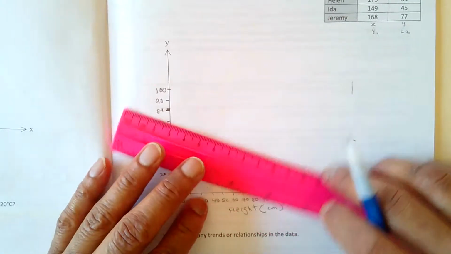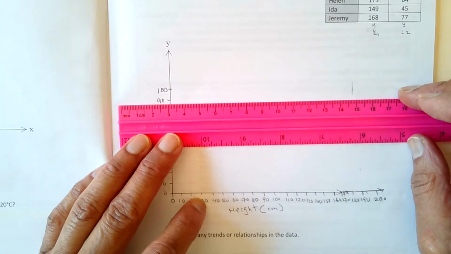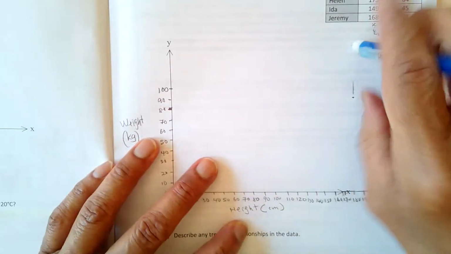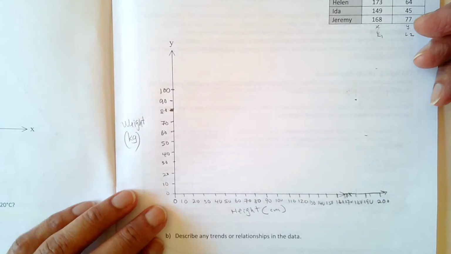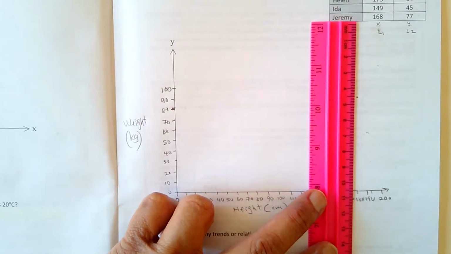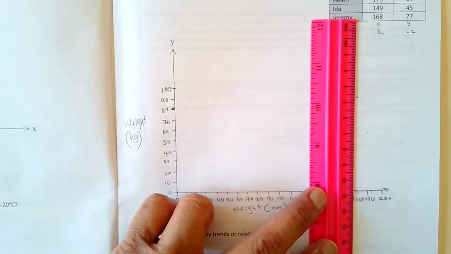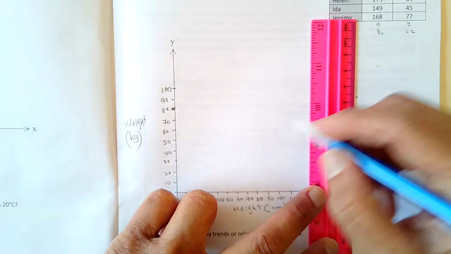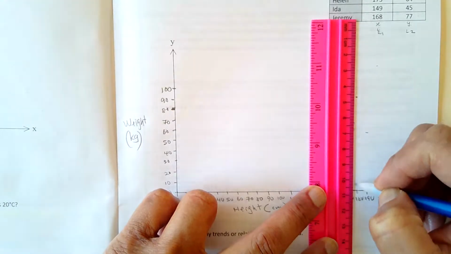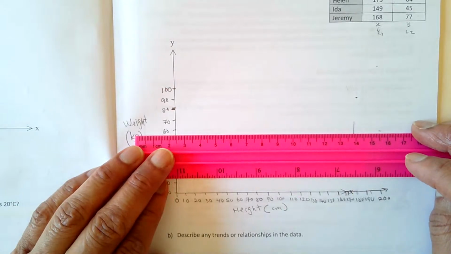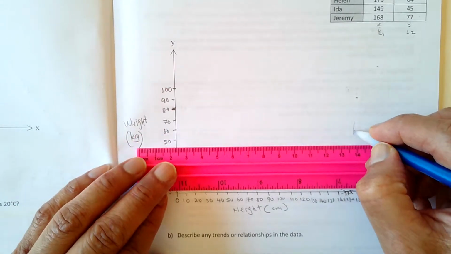So now from there, I need 87, which should be from here. Next is 176, 55. So 176 would be about here. And 55 would be right here.